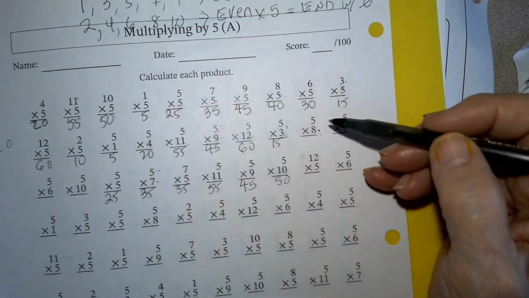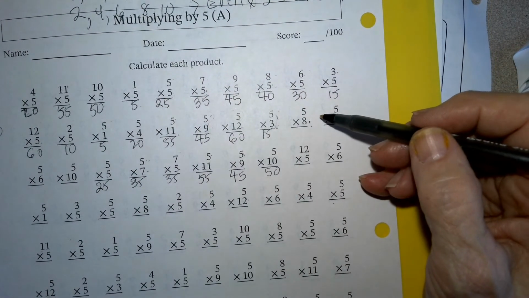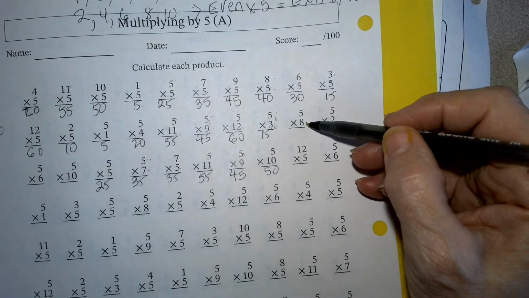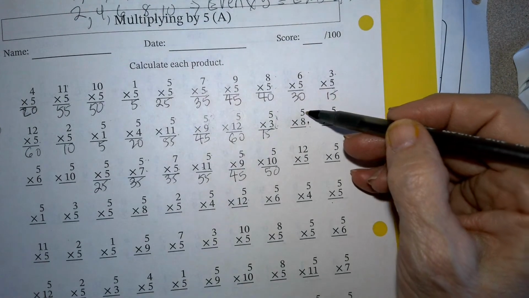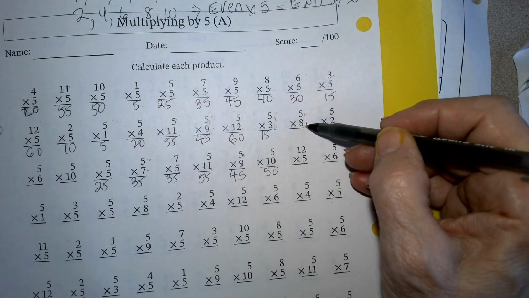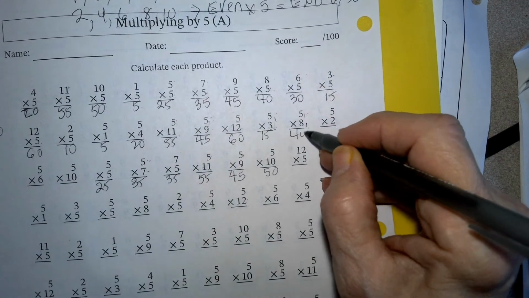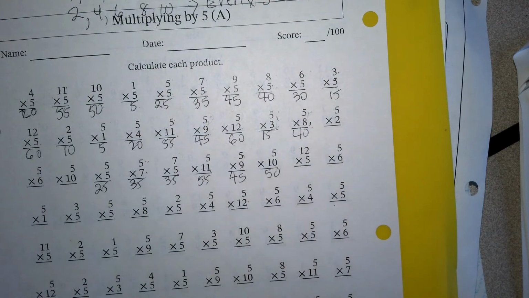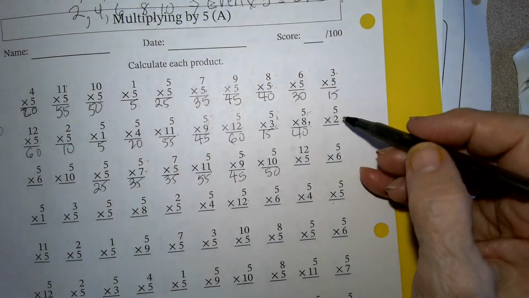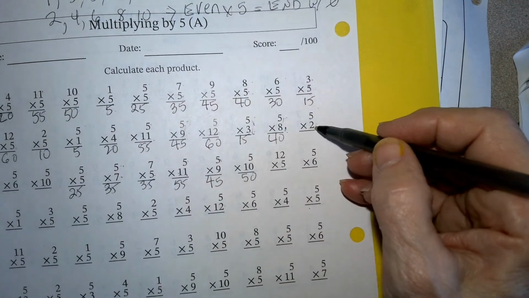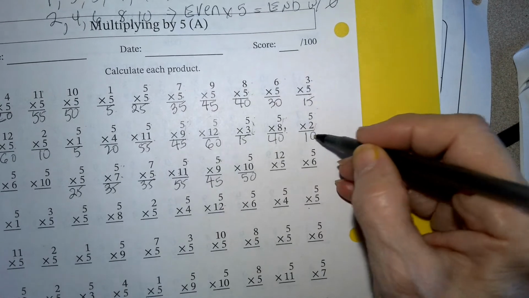Very good. Then this was an odd number. No, this is even. So I'm going to use the 10. 10 times 8 is 80, but what's half of 80? 40. So because 5 is half of 10, we can cut it in half at the end. So this one should be easy just to do. 2 times 5 is 10.